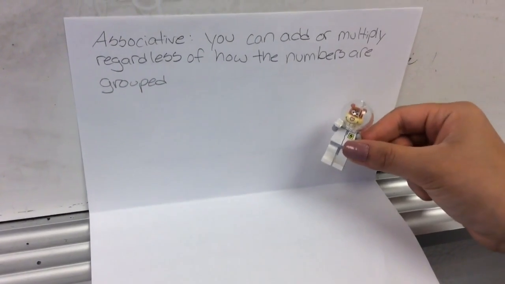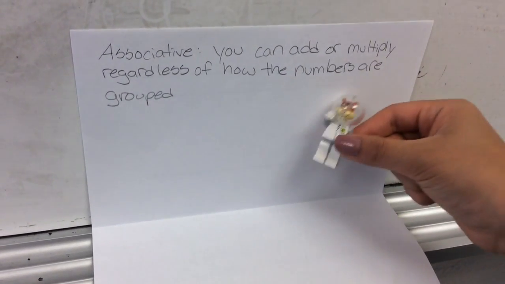Howdy, y'all! Associative property. You can add or multiply regardless of how the numbers are grouped.